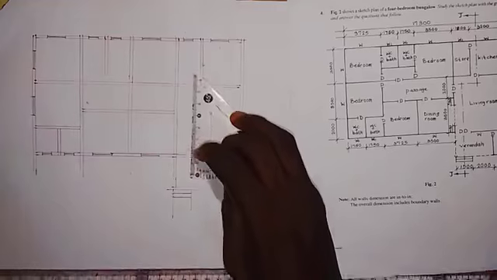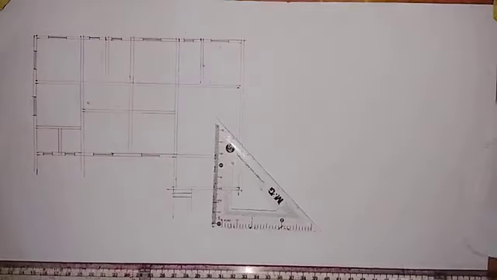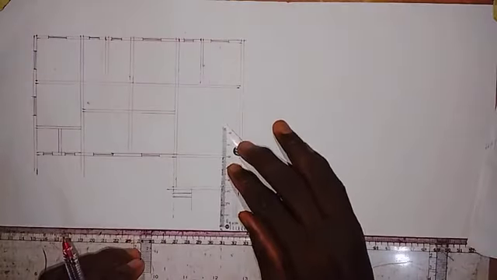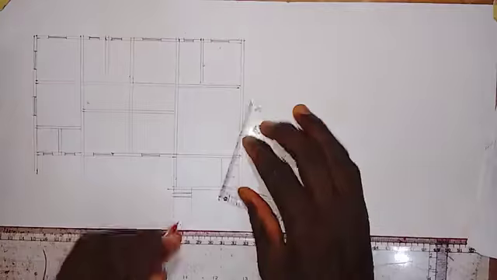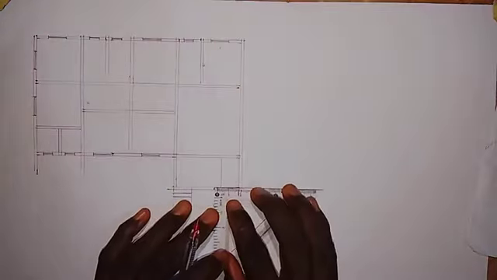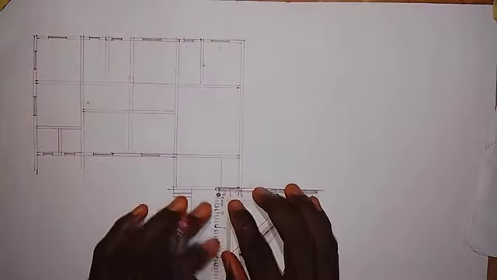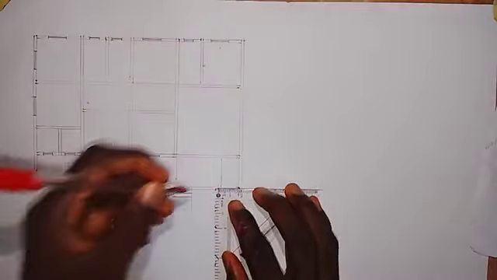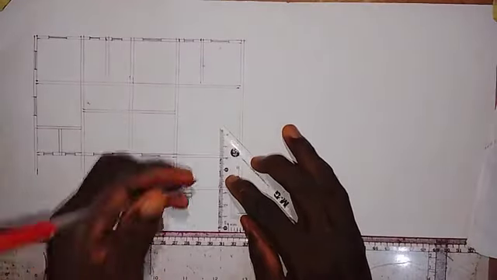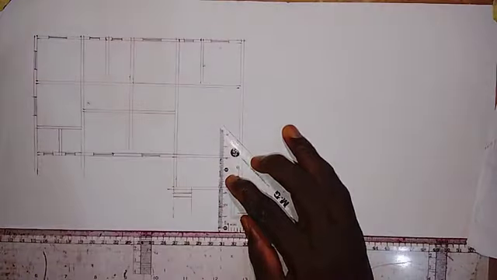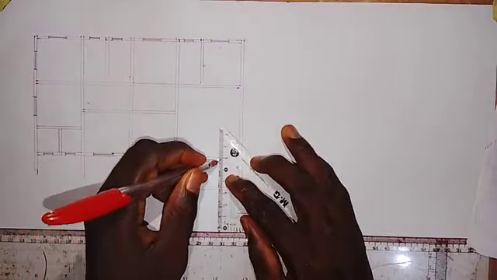I'm going to draw a vertical line from this point. Okay, this is the vertical line. Then I'll take 2 millimeters from here, which is for the thickness of the wall. Here I will draw a vertical line like this.